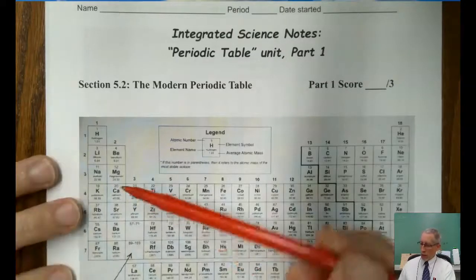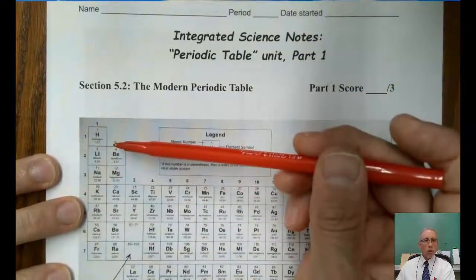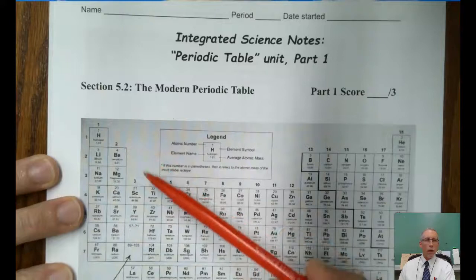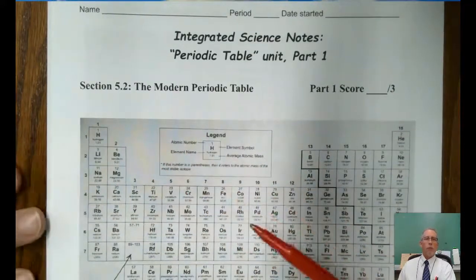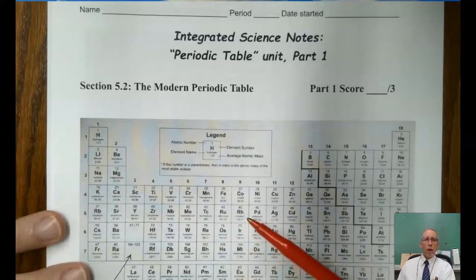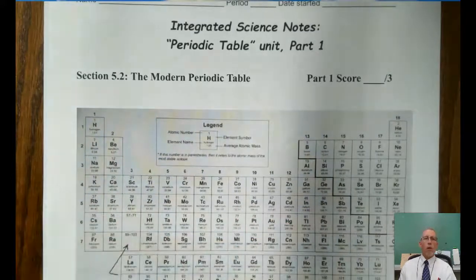I mean, you can see not all the columns start at the same place. There's this little gap here, and then there's this big gap here above columns 3 through 12. So, what is that all about? And it has to do with patterns, periodic or regularly occurring patterns.